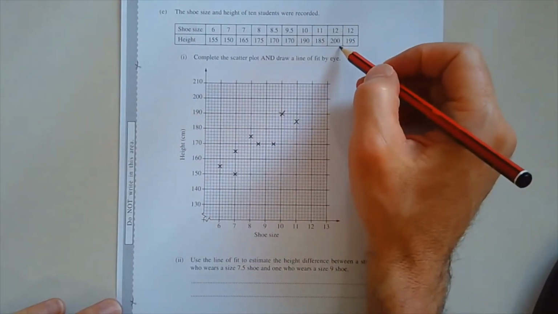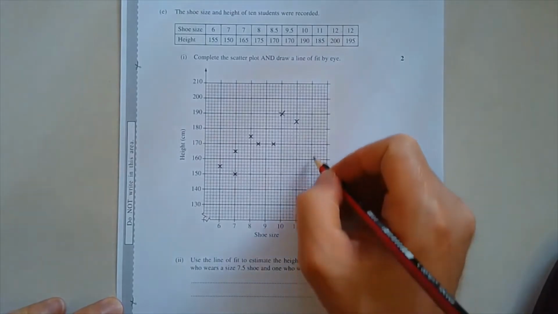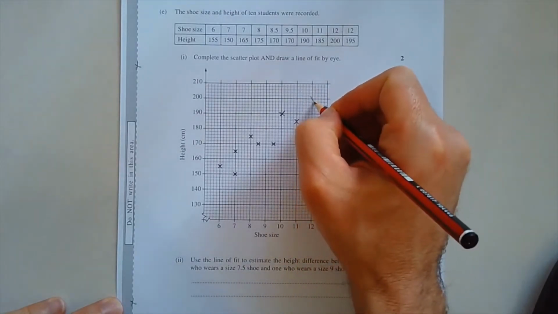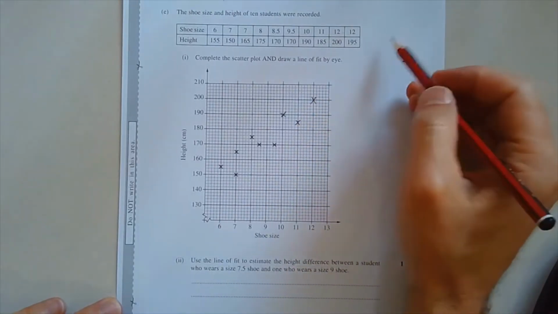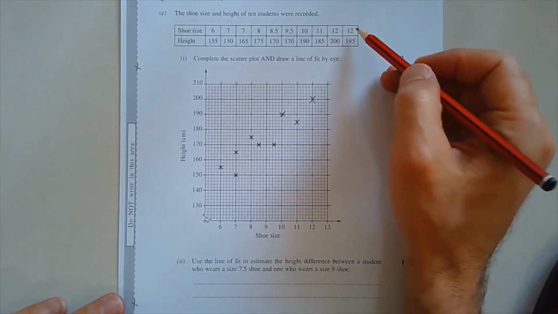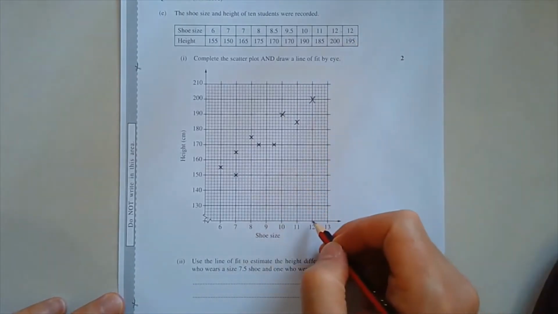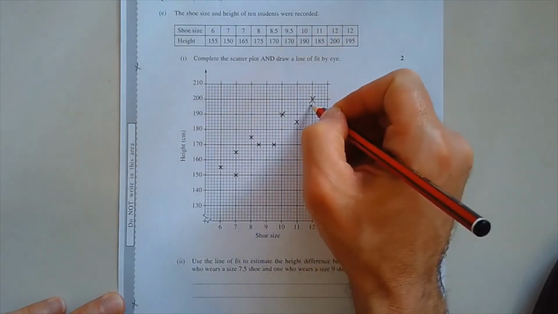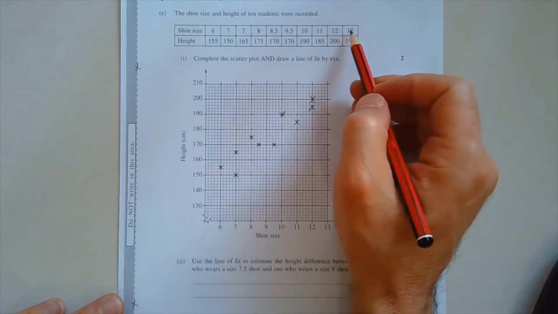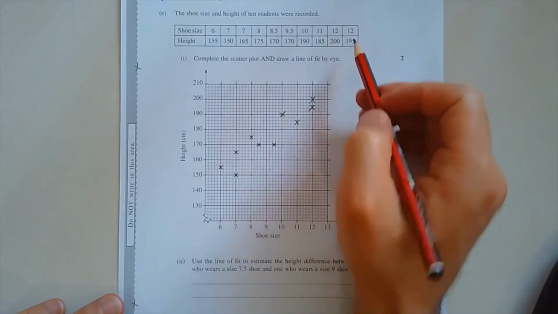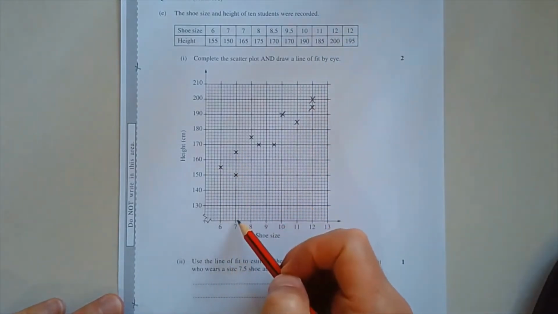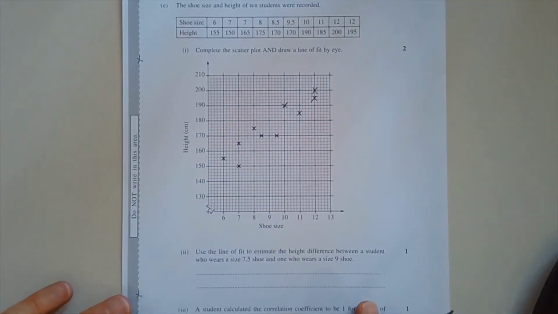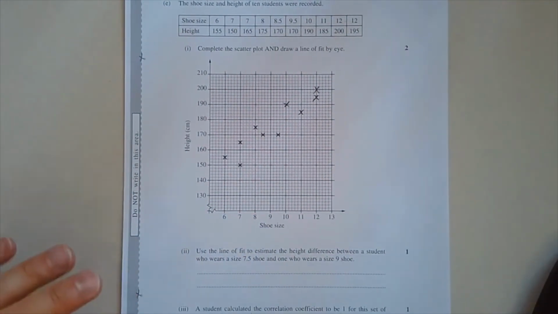Okay, we have 12, 200, so that's another coordinate. So that's here. And finally, 12, 195. So that's here. So it's possible to have the same x coordinate, but have two different y coordinates. And in fact, that happens here, shoe size of 7. Okay, that's 1 mark just for plotting a point.